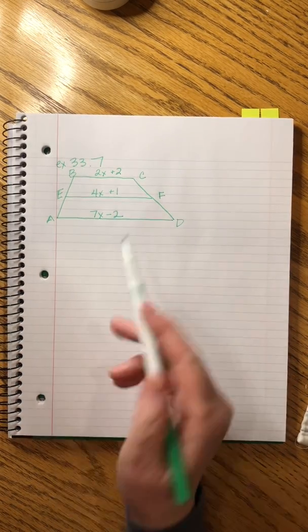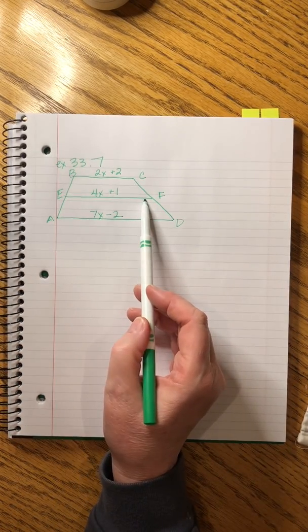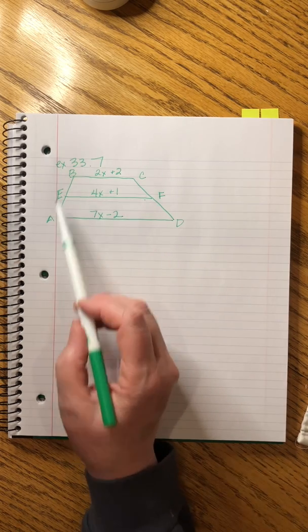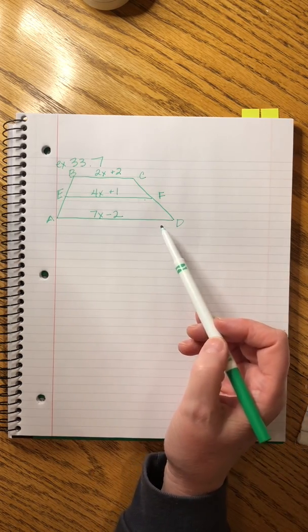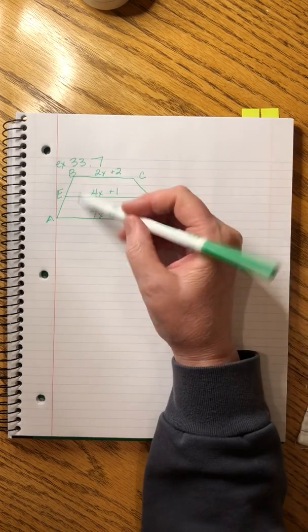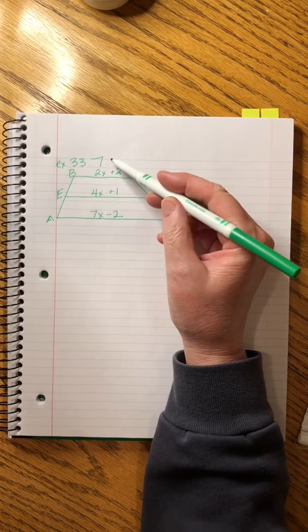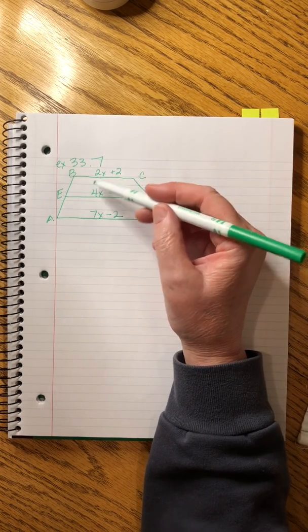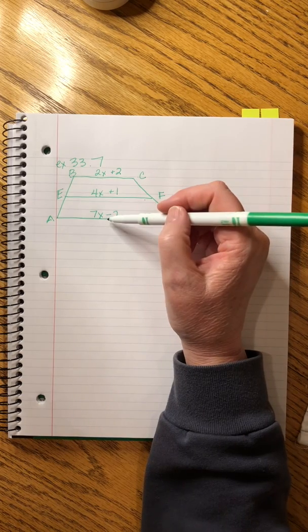Okay, in the figure shown, segment EF is the median of trapezoid ABCD. Find X. Okay, so somehow we have to use all of these to try to set up some sort of equation that will allow us to solve for X.